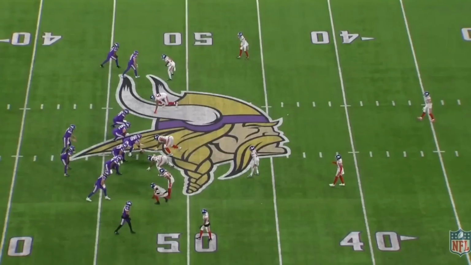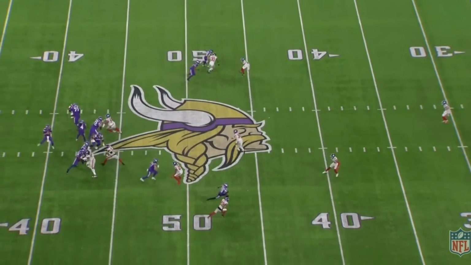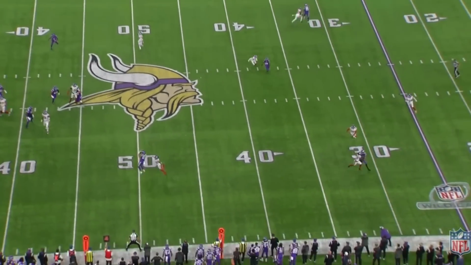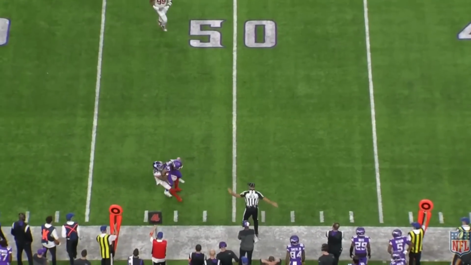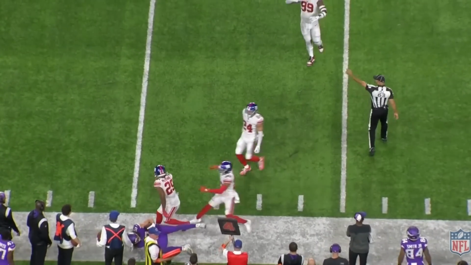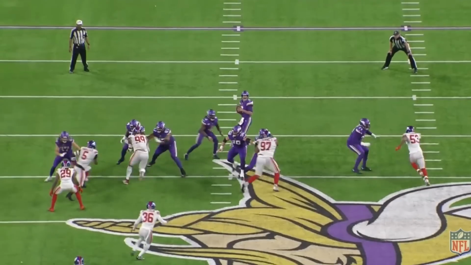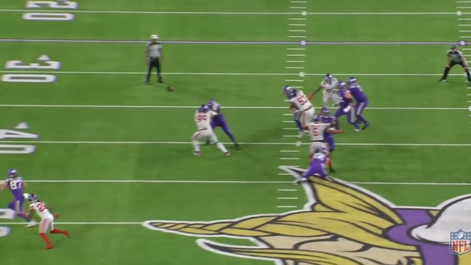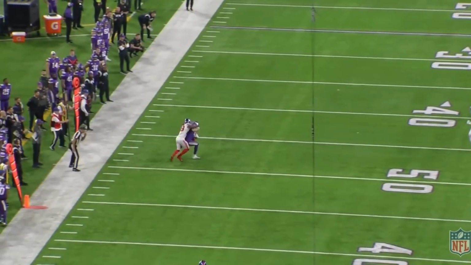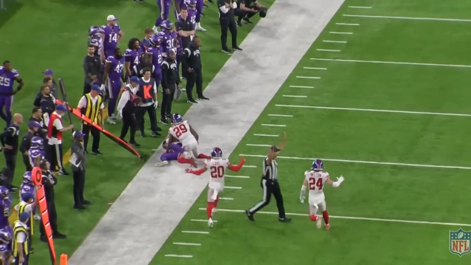Then finally, the last play of the season, 4th and 8. This essentially check down throw to the tight end, it can't happen, man. It can't happen. And it's either a design flaw or a Cousins flaw. It's probably both, if I'm being honest.